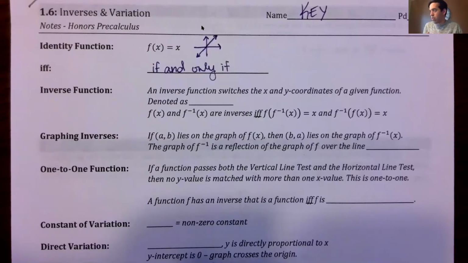So, for example, let's say that you have my class for first period, and first period happens every day, okay? So this could be a statement like, you are in Mr. Bigelow's classroom if and only if it is period 1.